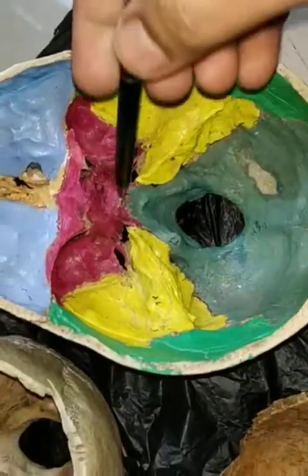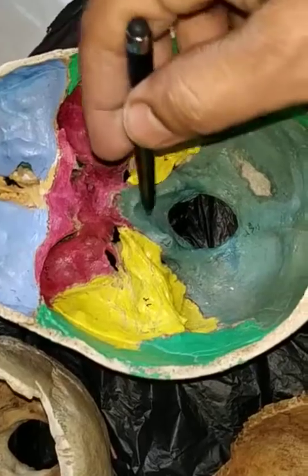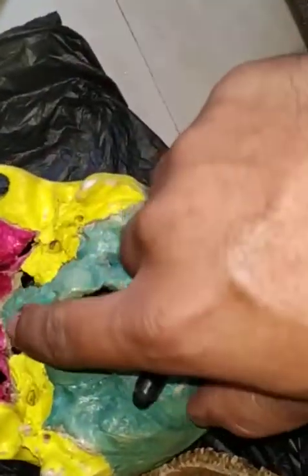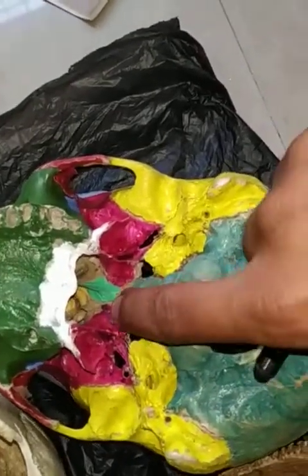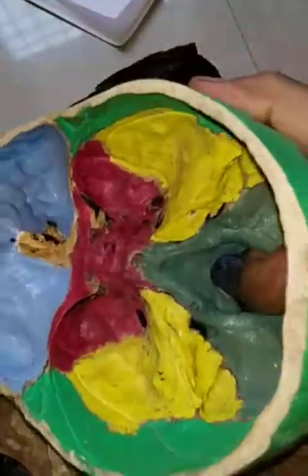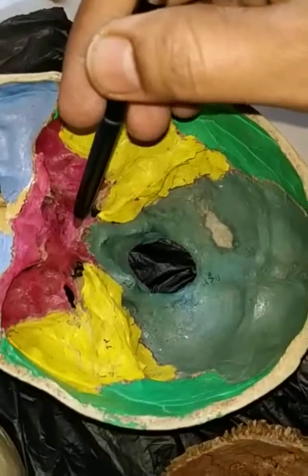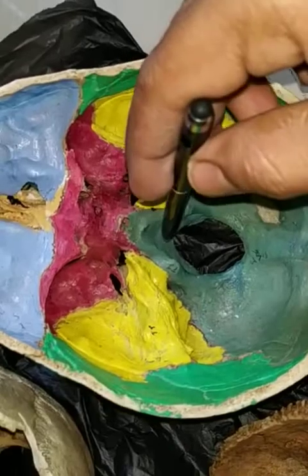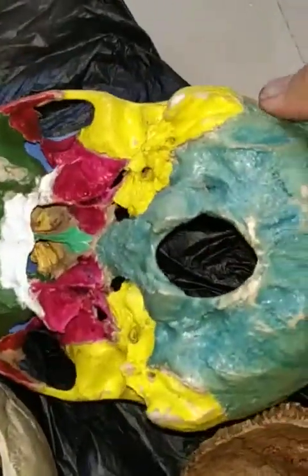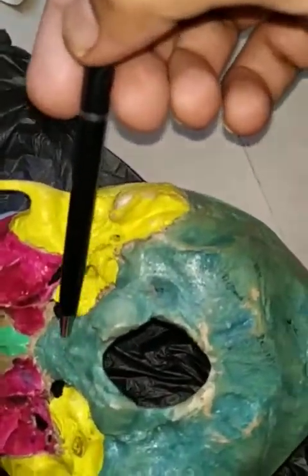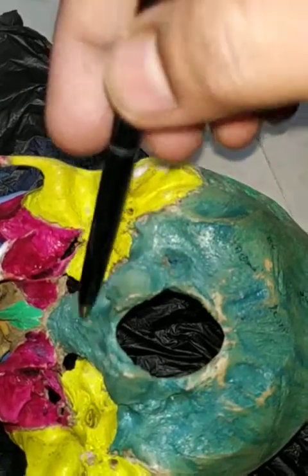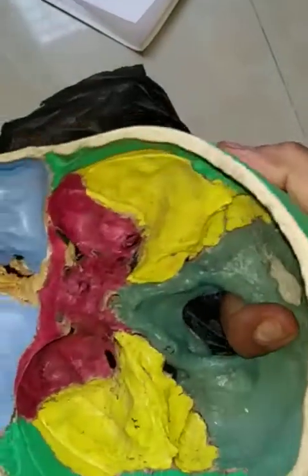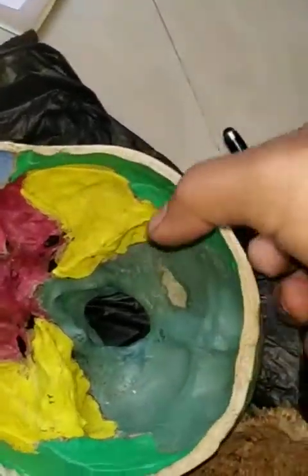So the surfaces are the anterior surface, the superior surface, and the inferior surface. Just remember that the anterior surface is going to fuse with the sphenoid bone. On the superior surface, inside the cranial cavity in the posterior cranial fossa, is the clivus. On the inferior surface you can identify the pharyngeal tubercle and the anterior atlanto-occipital membrane. So that is about the basilar part of the occipital bone.